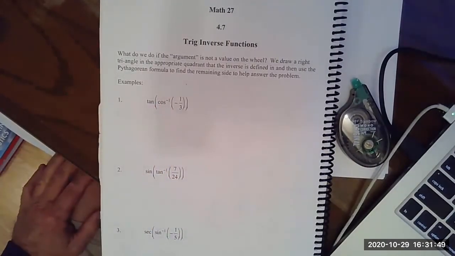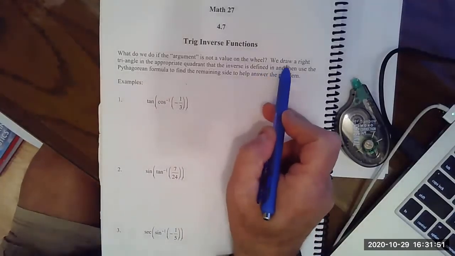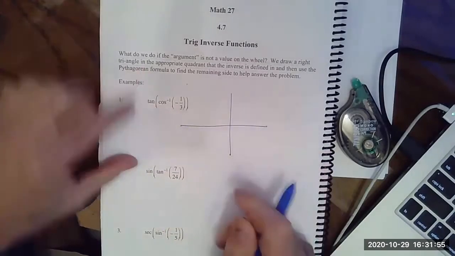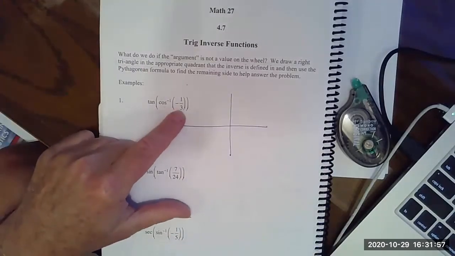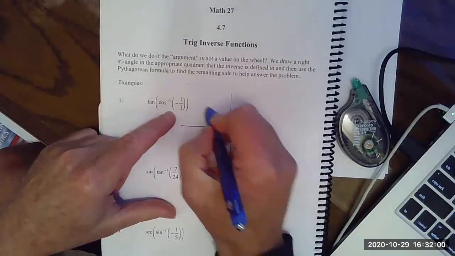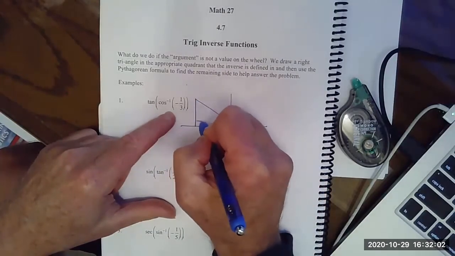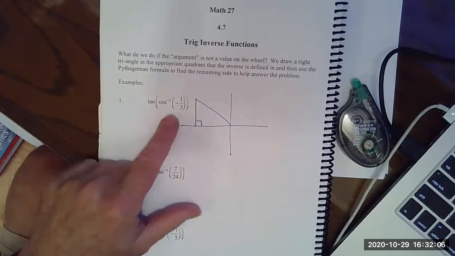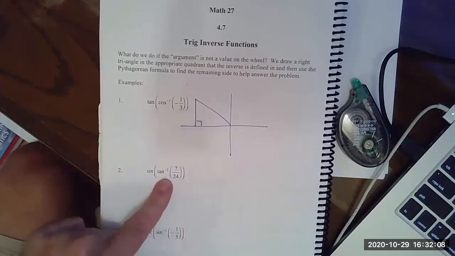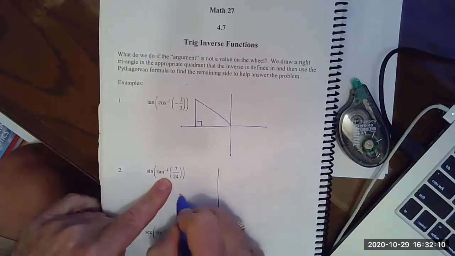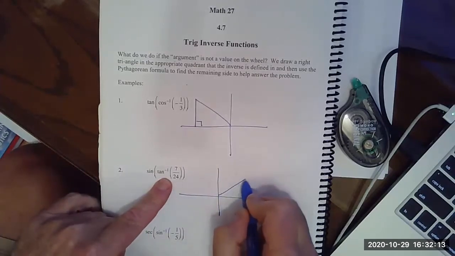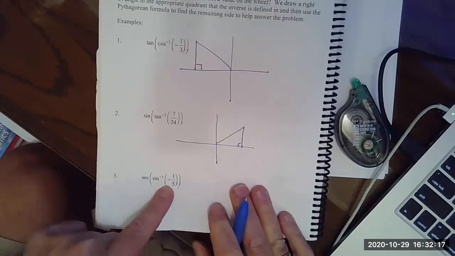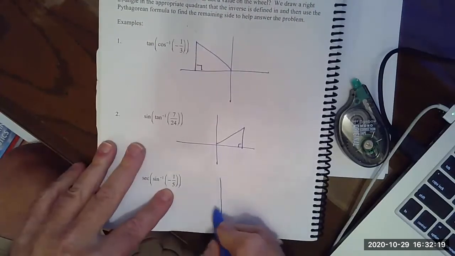So here's an idea. We draw a right triangle in the appropriate quadrant. For cosine to be negative, that's quadrant number 2. Tangent to be positive, this would have to be in quadrant 1. Let's see, sine inverse to be negative, we have quadrant 4.